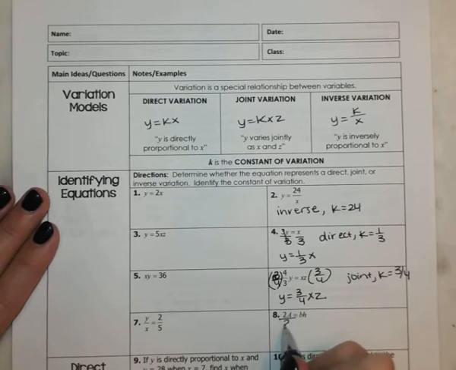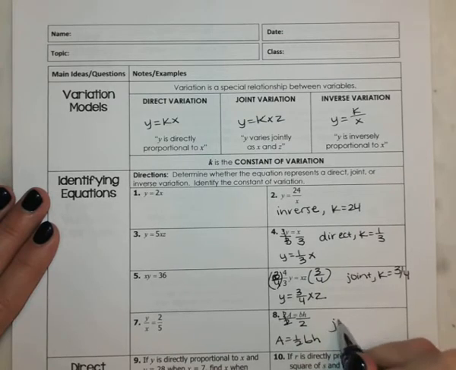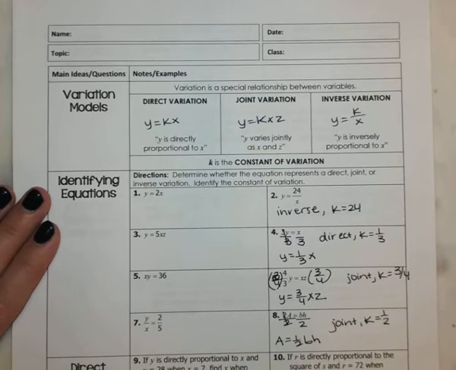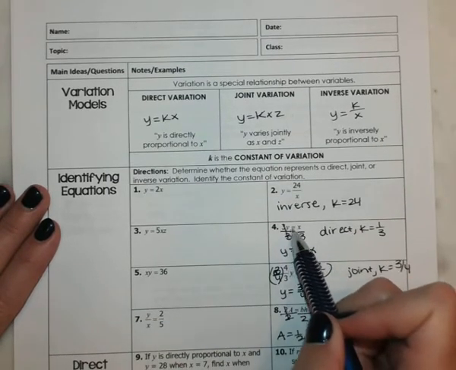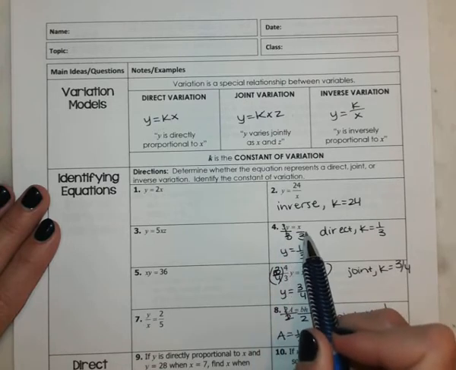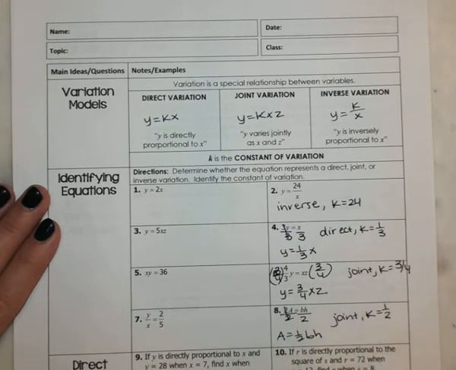Last one, dividing by 2. This one is joint with constant equal to 1/2. Some of these are confusing because you have to solve for your variable on the left-hand side and then make sure you write the fraction properly.